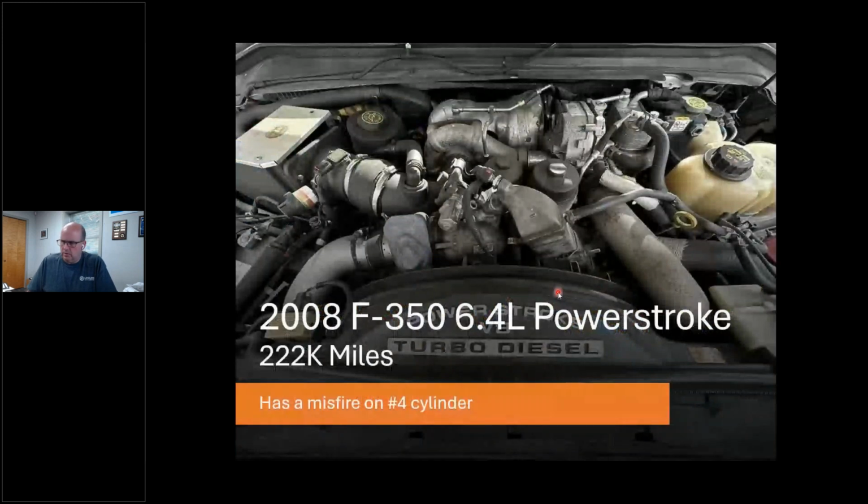Let's jump into the broke one. I've got my favorite truck here. It's an F350 with a 6.4. Not a good engine, though it's good for repair shops. They had a lot of issues with it. It's got almost 222,000 miles on it.